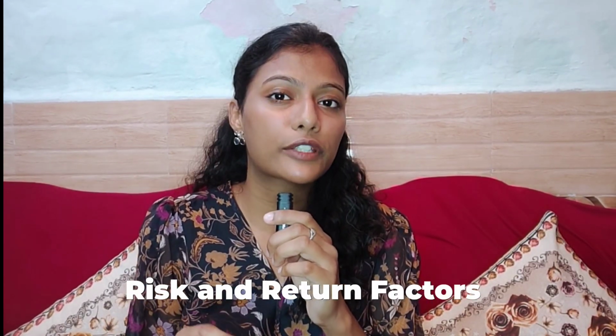Now let's see how risky it is and what are the returns we can expect from debt mutual funds. When you invest in equity, you are getting ownership. So you get both the risk of losing your money if the stock market falls and very high returns if it performs well. But in debt, you are giving loan to government, big companies and banks. So your money is in safe hands and you will get not very high but stable returns. So risk in debt funds is less than equity and hybrid funds. And if risk is less, returns are also less than equity and hybrid funds.